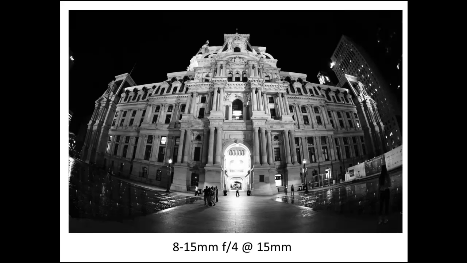These pictures are in black and white primarily to highlight the lines and the distortion effect. If they were in color, you would be a little more distracted by things, so we kept them in black and white for that purpose. Obviously, City Hall is a straight building with straight lines.